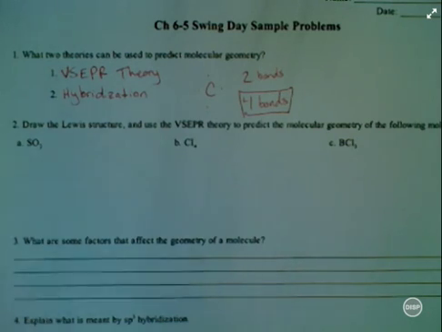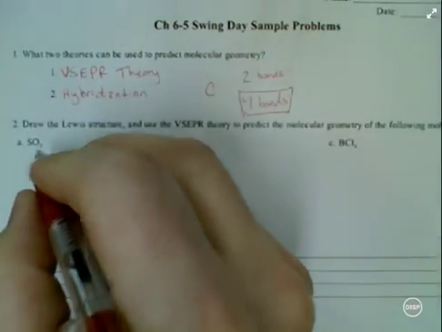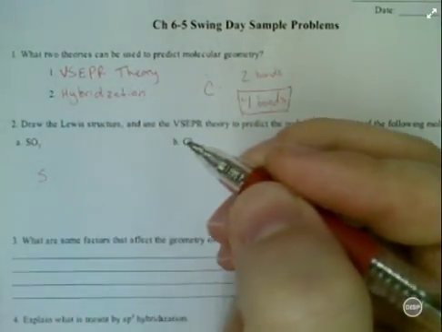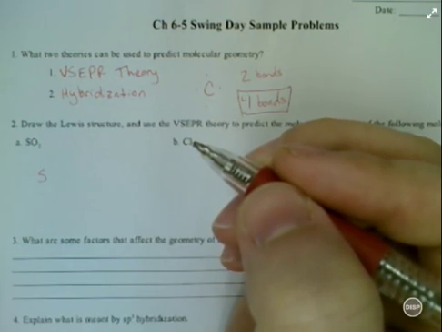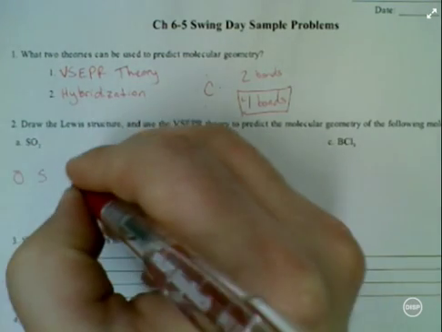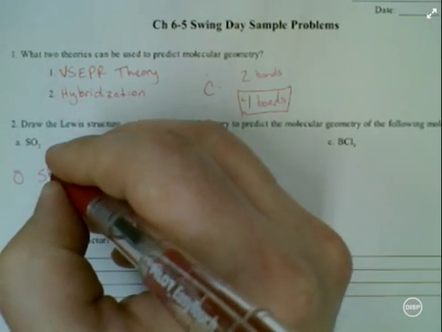Number 2, draw the Lewis structure and use the VSEPR theory to predict the molecular geometry of the following molecules. So we're starting with SO2. The least electronegative atom there is sulfur, so it's going to be in the middle. We've got oxygen on either side.